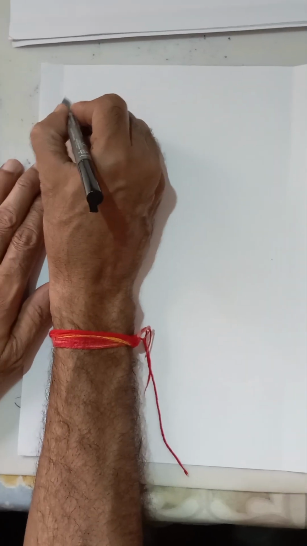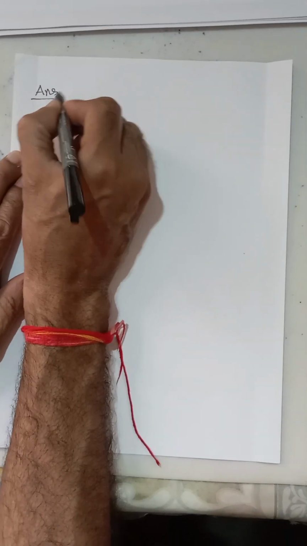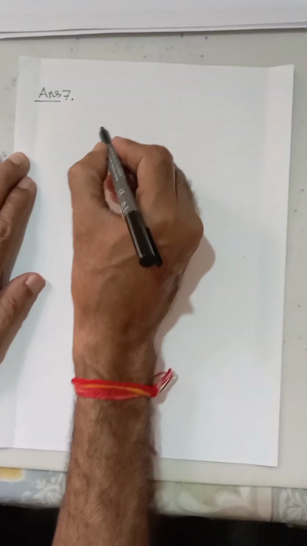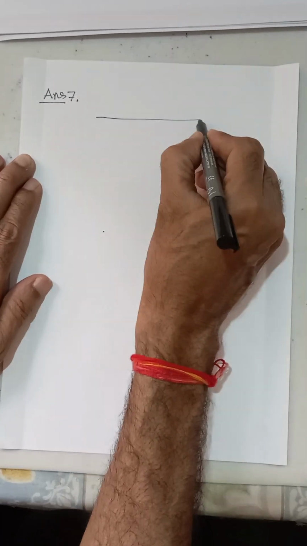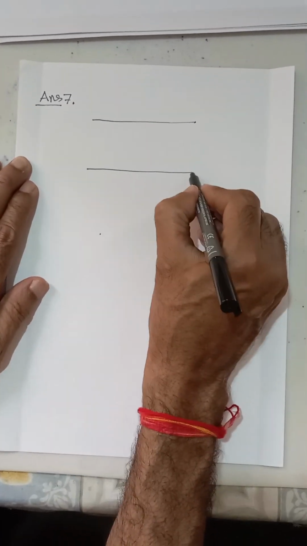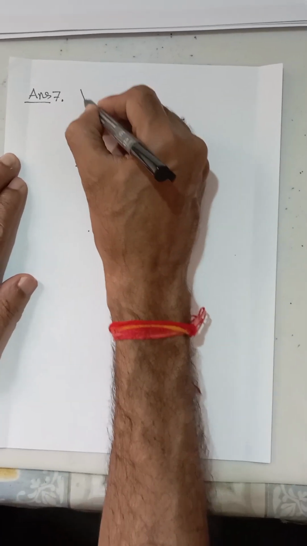Here is question 7. These two lines are parallel lines, and these two lines are parallel lines.